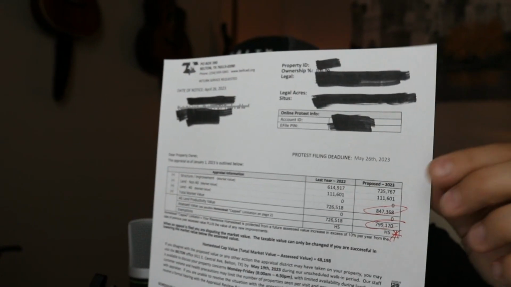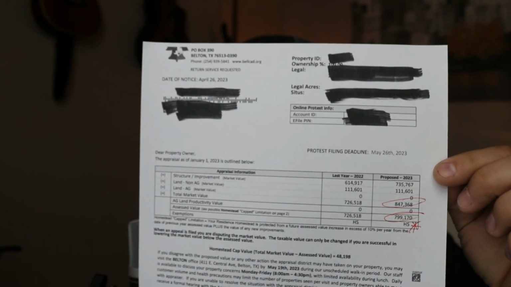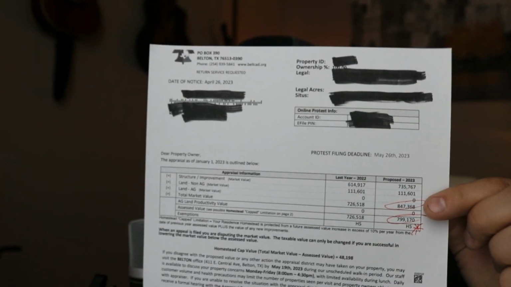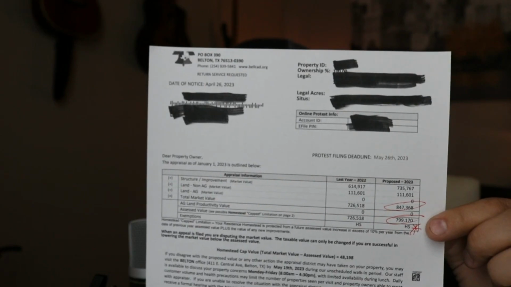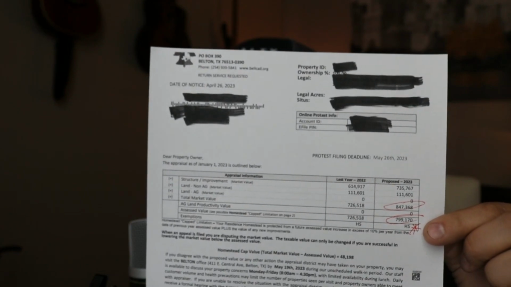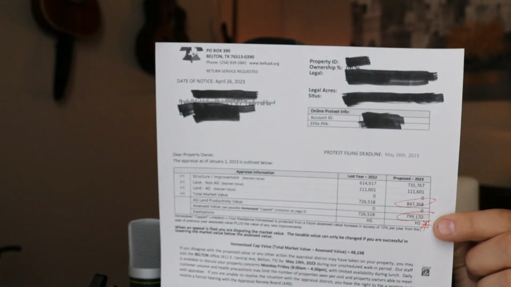There we go. You have a market value, which is the value up on top, and then you have an assessed value, which is the value around here on the bottom. And then if you have any exemptions, that's going to be this little asterisk right here. Most of us, if we live here in Texas and in the area, are going to have a homestead exemption on there. So those are the two things.